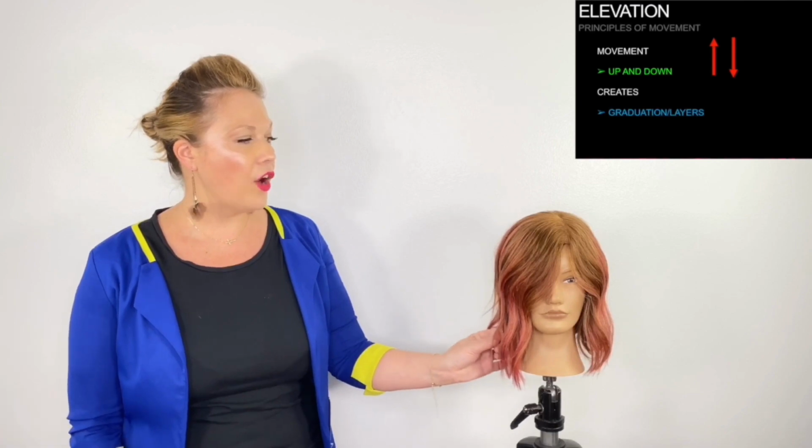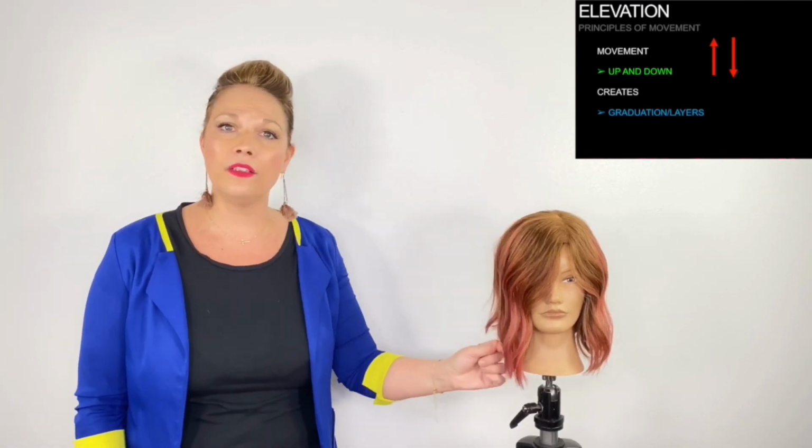Now, the last element of shape is texture. And you'll notice in these pictures, there's a lot of different texture that happens. Texturizing is really putting your own personal touch onto a haircut. As you can see in these photos, you can have a lot of texture or you can have a little bit of texture. So again, always analyze the three elements of shape: perimeter, silhouette, and texture. Now let's move into our first movement and talk about elevation. What is elevation? Well, we know that elevation is an up and down movement. Anytime we take the hair and we simply move it up and move it down, this creates graduation or layers.